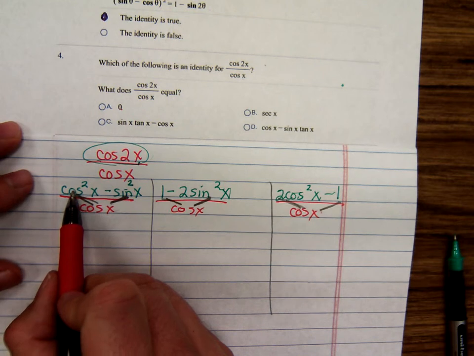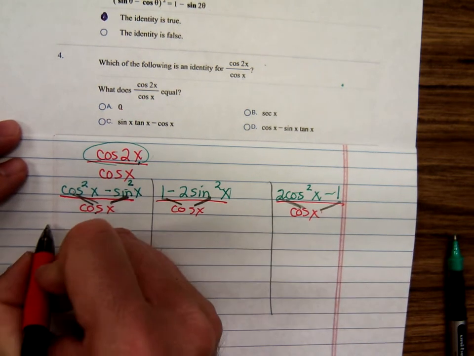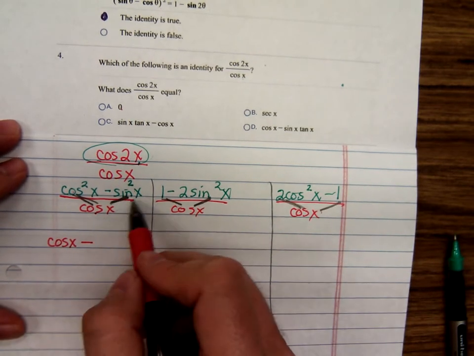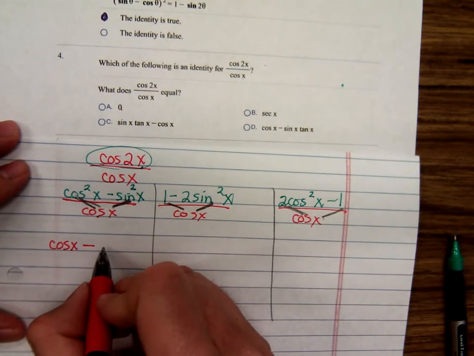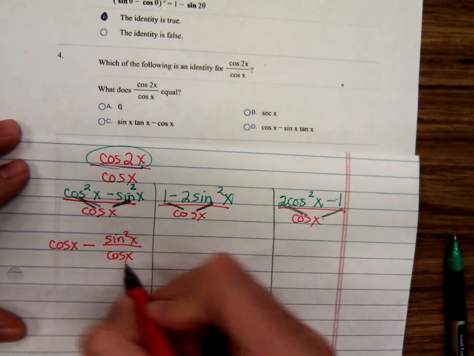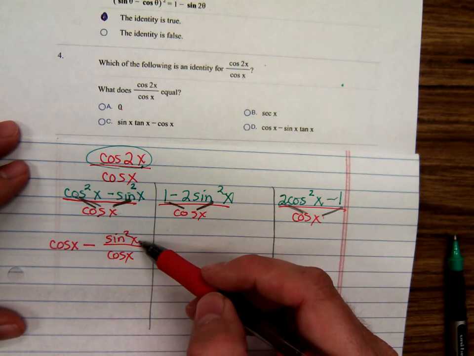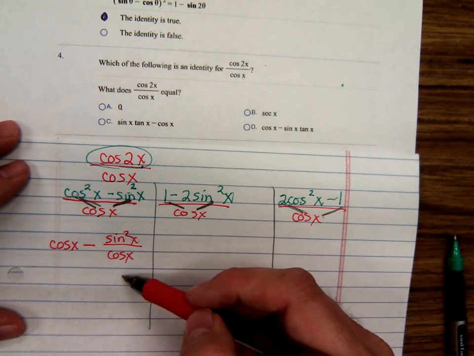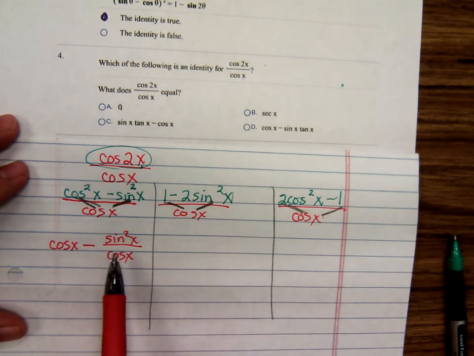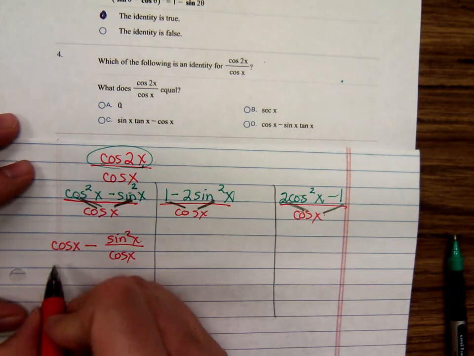A cosine squared x over cosine x, if I did this one here, that would just be cosine x, then minus a sine squared x over cosine x. Okay, well, we could think of that sine squared as sine x times sine x, so we'd have a tangent. I don't see one of these that starts with, oh wait, yeah, this one right here. Let's keep going. Okay, we might get lucky on the first one.